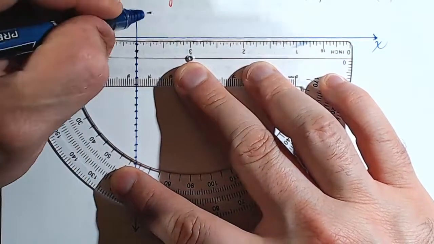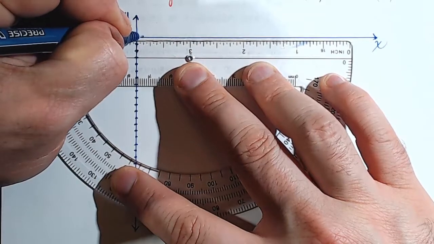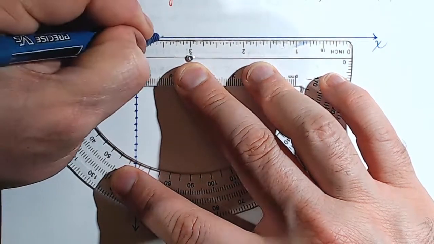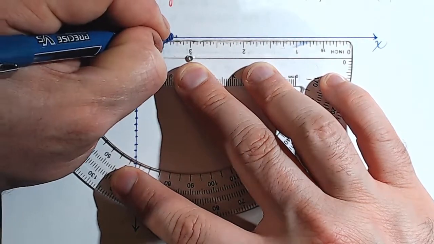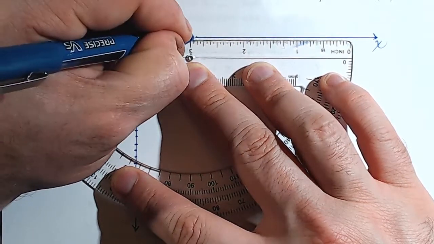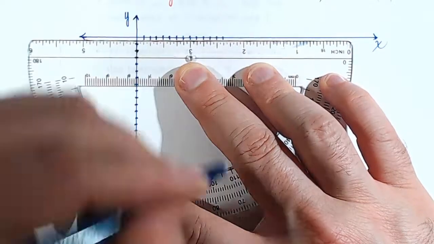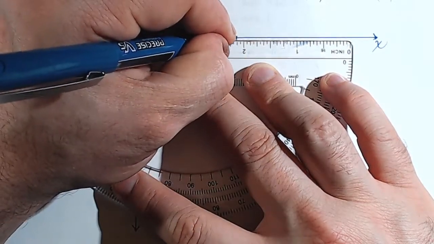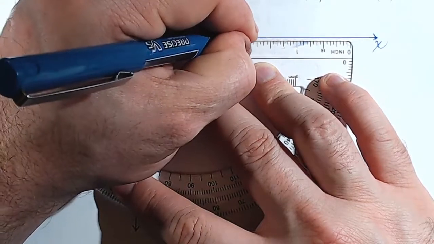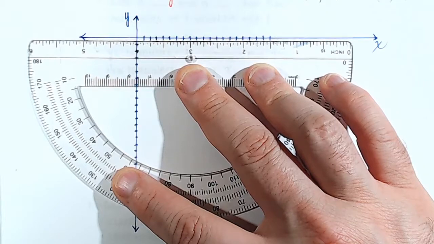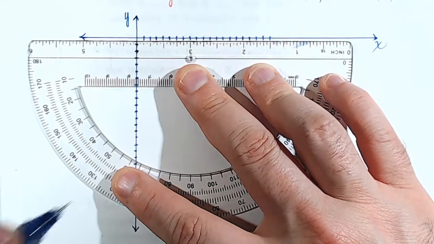I know I'm lined up true, and then I'll go in 1/8 inch increments, up to 20. I don't know that I'll need more than that.